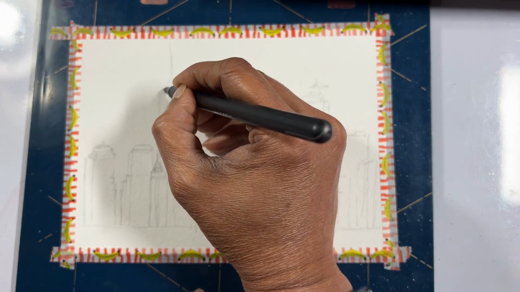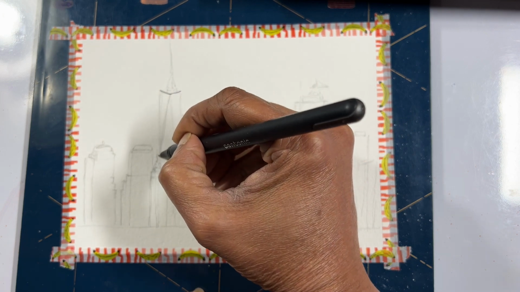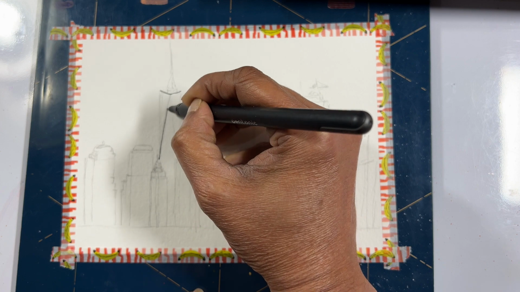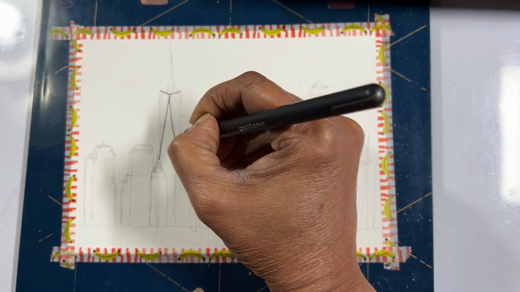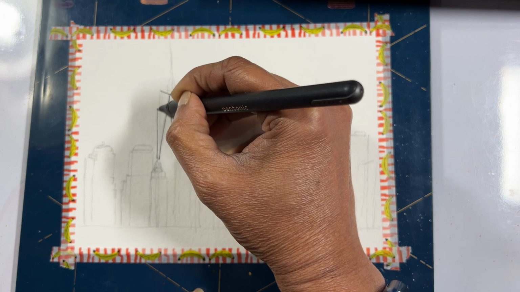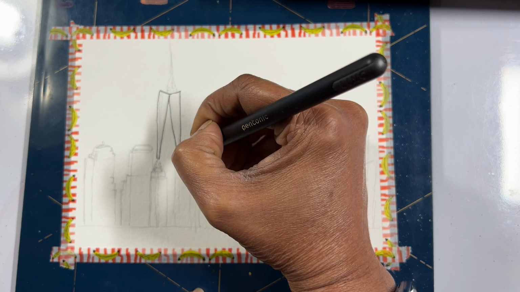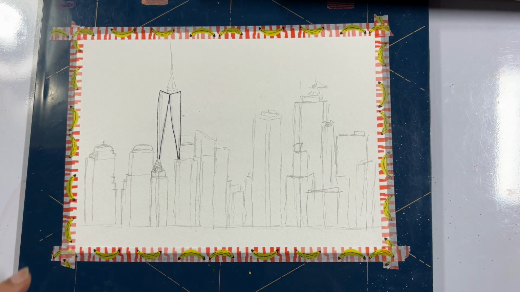So I'm going to try and speed up this process, and then at the end I'll show you the painting, the drawing, so you can draw it yourself, right?